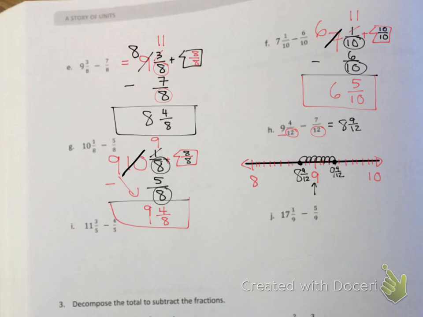Now that is the number line. If you were asked to use the number line, that's how we would work it out for these problems. Put your whole number in the middle and one before, one after, and then make sure you partition and that you subtract.